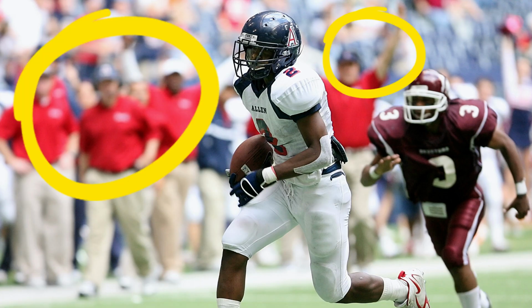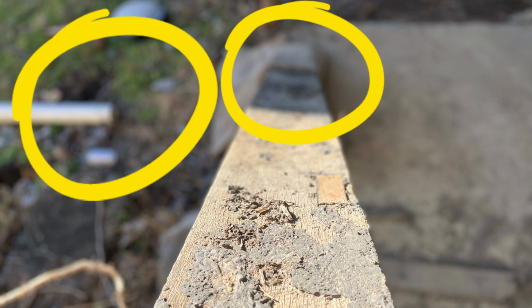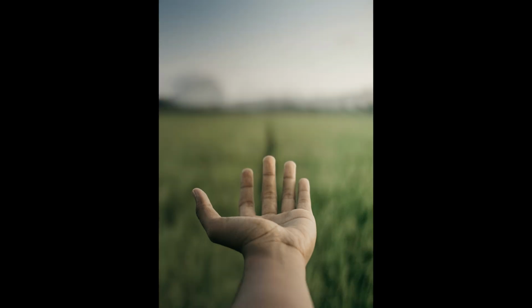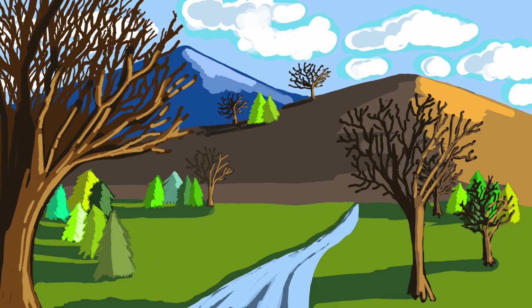In real life, the further something is from you, the blurrier it gets. Try holding your hand up in front of your face. If you're looking at your hand, the background is blurry. It should be the same in your paintings.